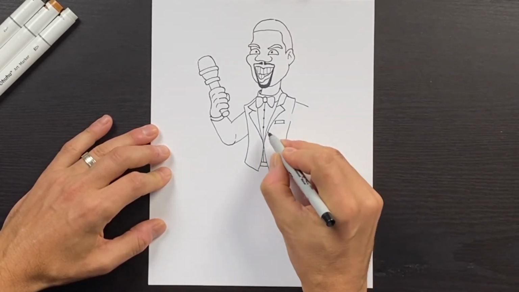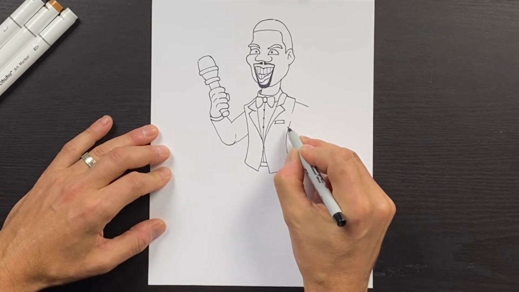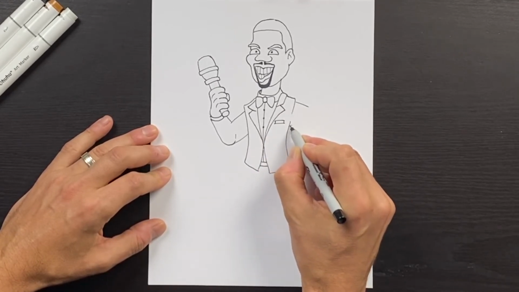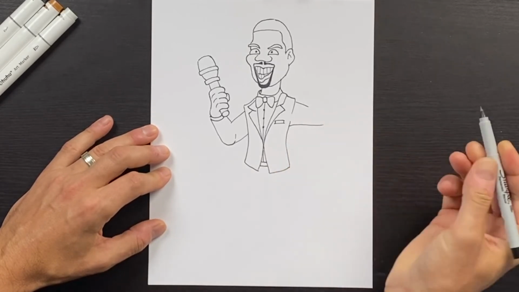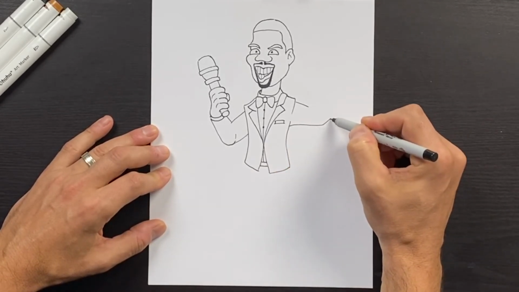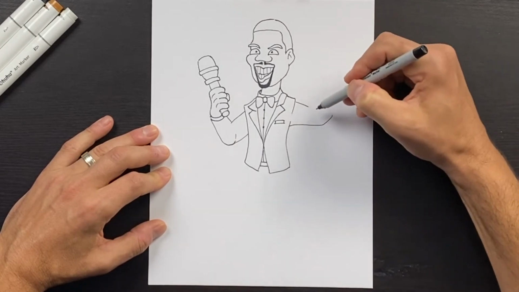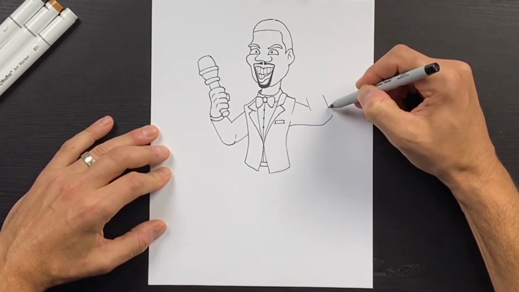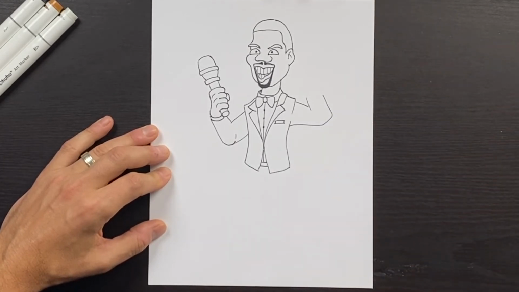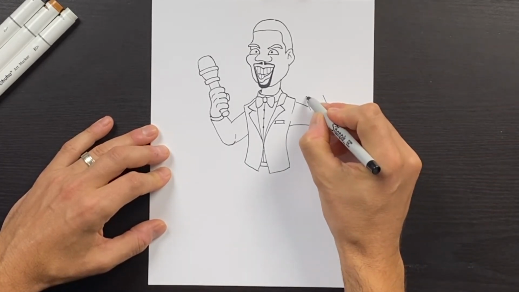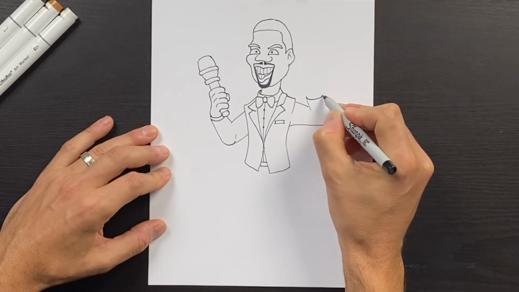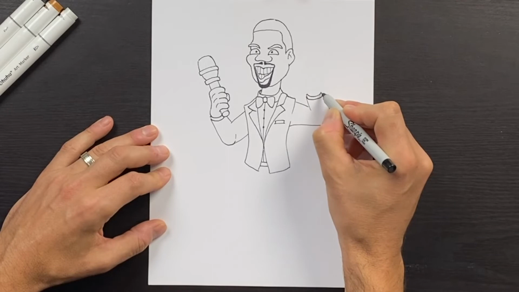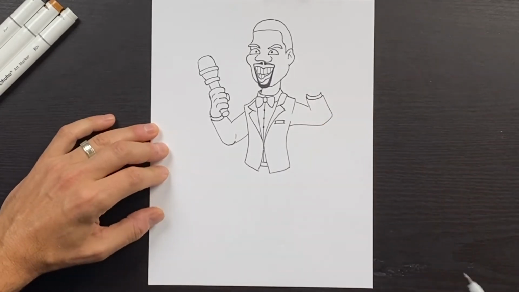And then this one, right about here, but a little bit higher, almost where the pocket is, will come up slightly like this, and then we'll have his elbow pointed up a little. Then his arm goes up. We'll have an arm like this. And then we'll draw the lower part of the jacket, and then the sleeve of his inner white shirt.